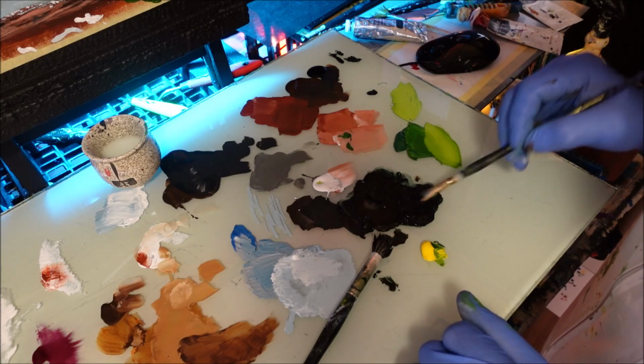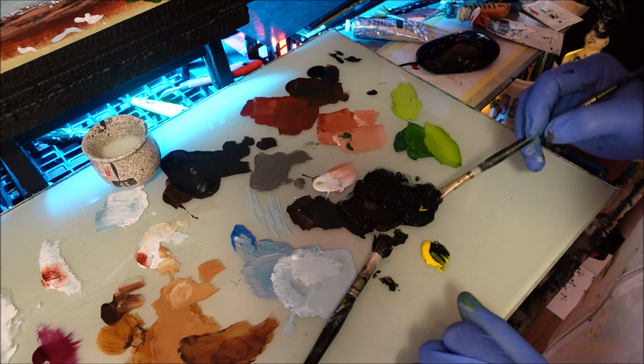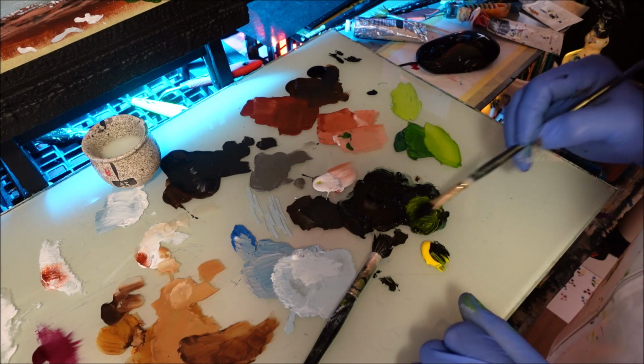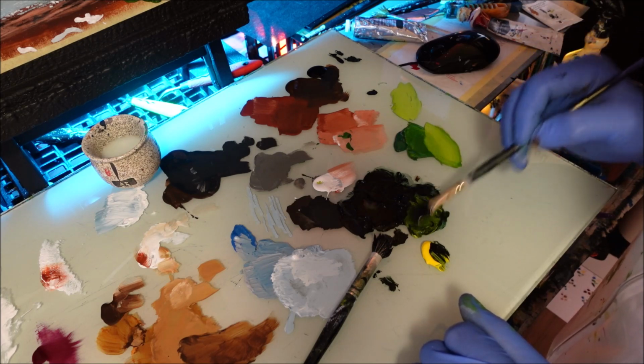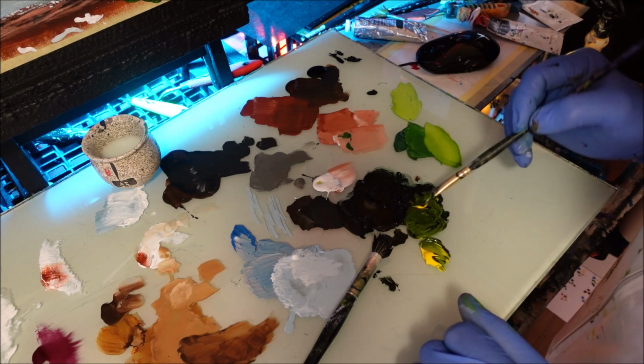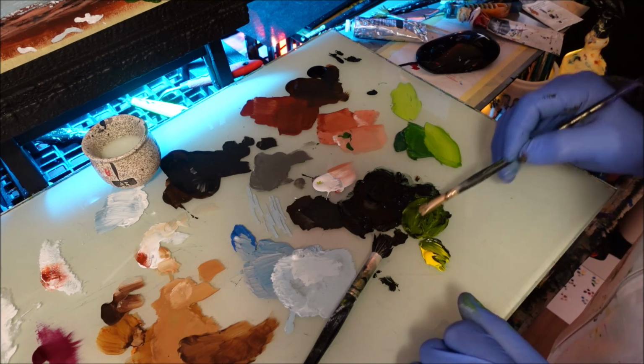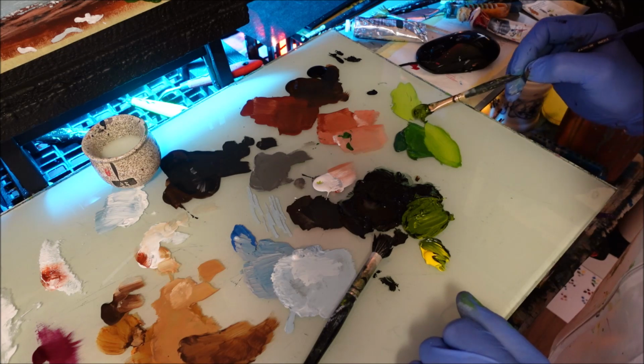And now we're going to add the yellow medium into this. You're going to get a different vibe of that green, because before we used the yellow and the sap green, now we're using the perylene green. It's going to be, well, I hope it's going to be different, yeah.